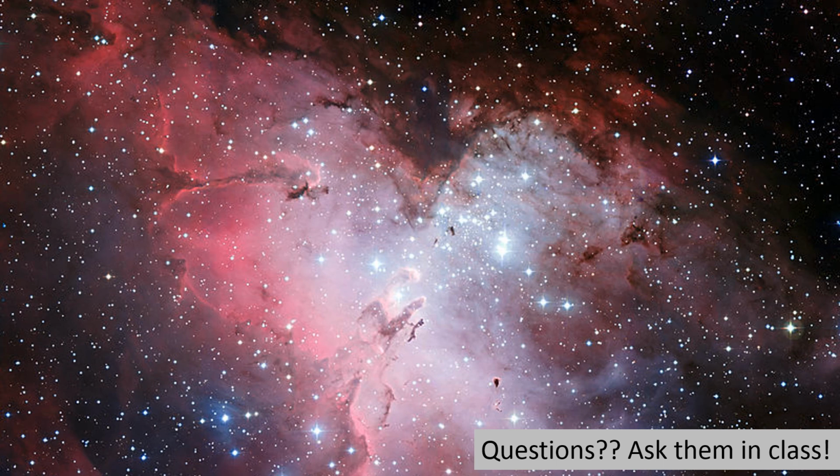This is a nebula, it's known as the Eagle Nebula, and the pillars of creation can be seen in the center of it. It's sort of the beginning, the birth of a star. We'll look at that, how stars change, and the end of stars, what happens at the end of their lives as well.